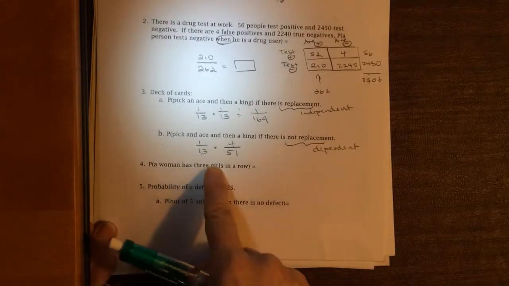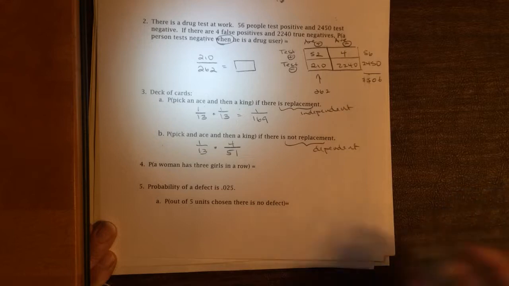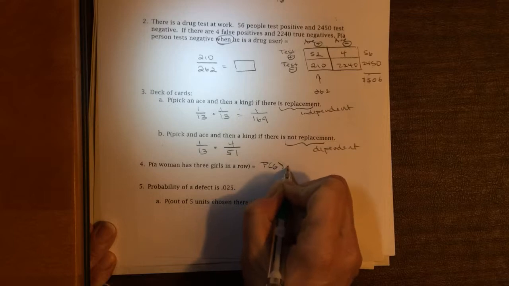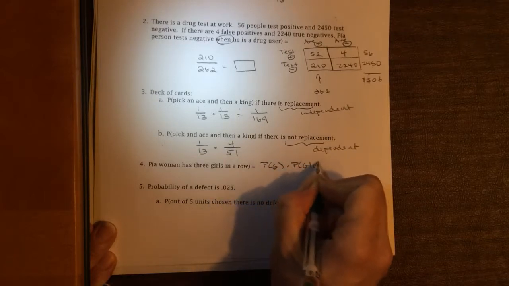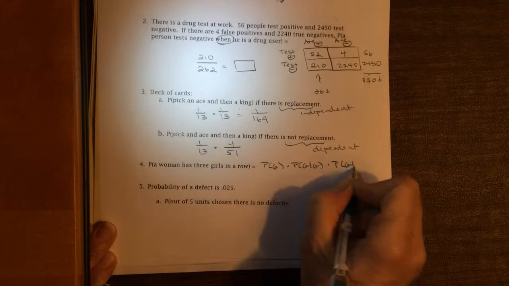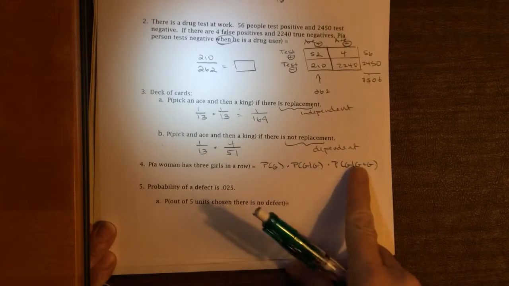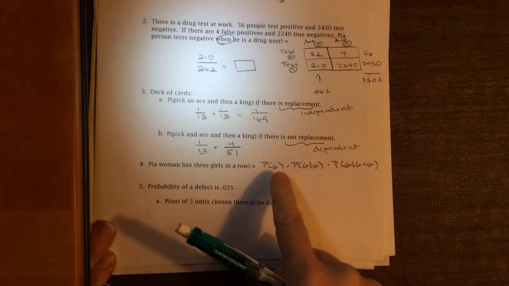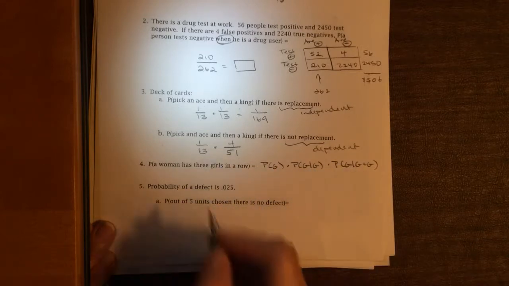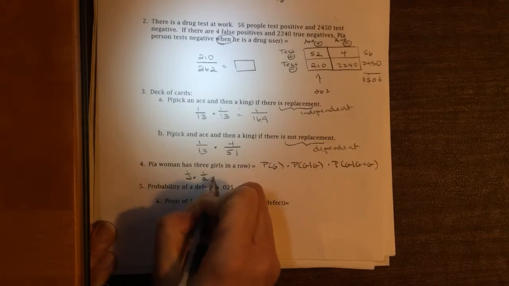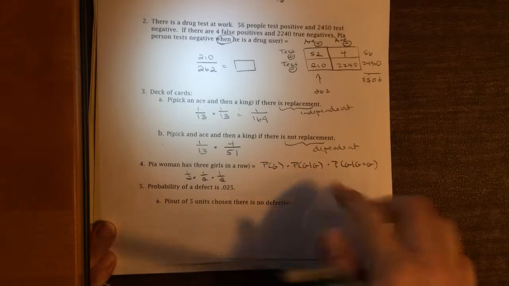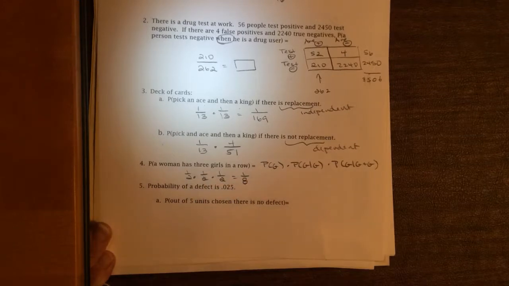The probability a woman has 3 girls in a row. So this is 3 probabilities multiplied together. But they are independent of each other. Just because you have a girl, it doesn't change the probability that your next baby will be a girl. So we're going to assume they're independent of each other. Each of them are 1/2. So the probability I'll have a girl, and then I'll have another girl, and then I'll have another girl is 1 out of 8.